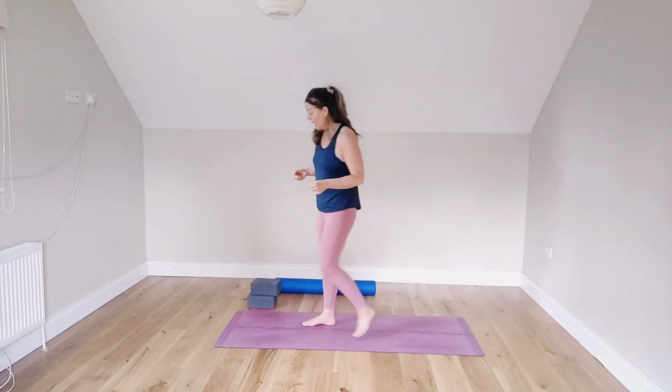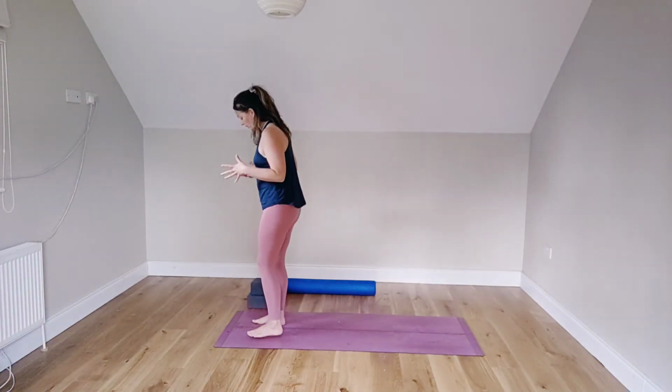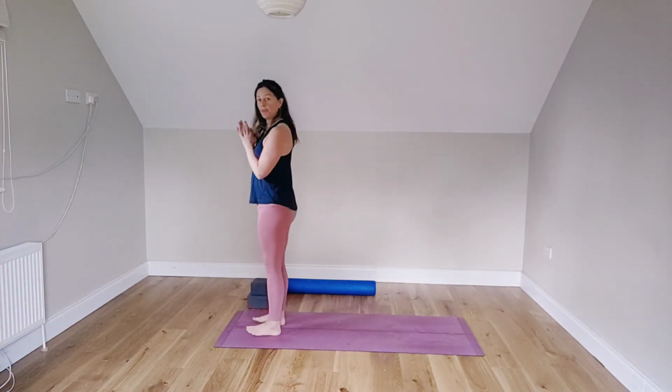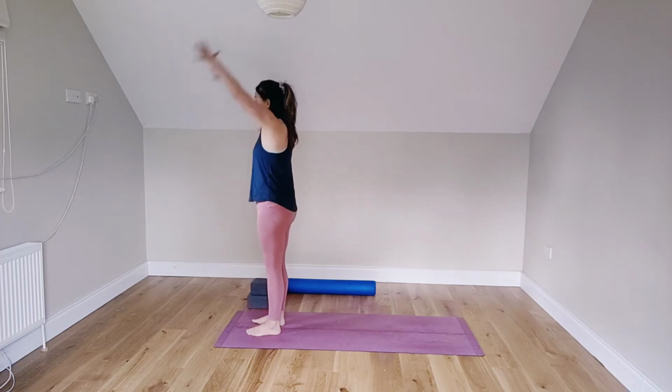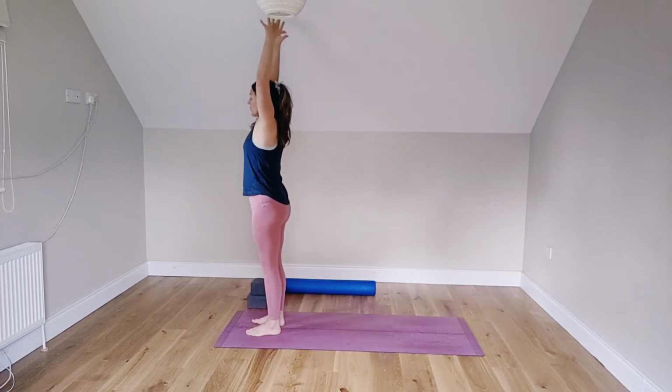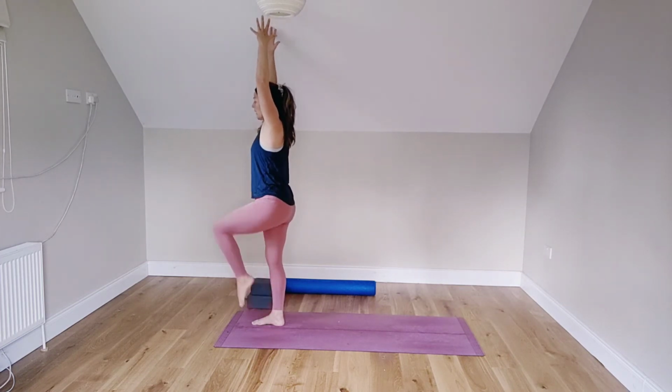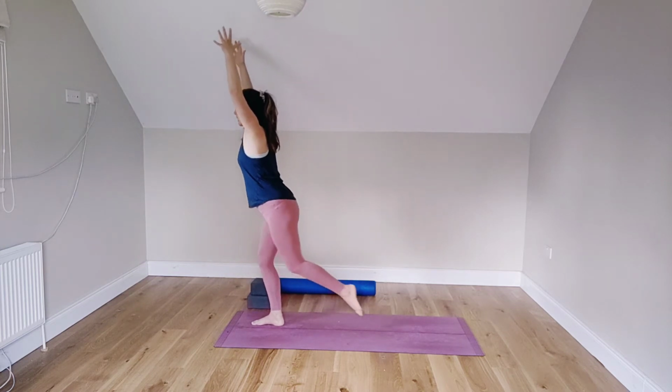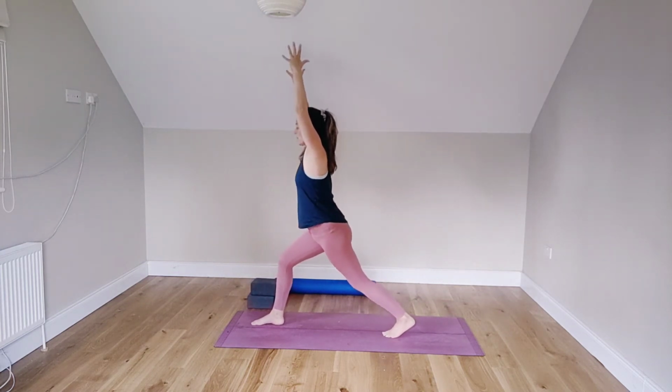And then inhale, coming up. And then exhale, take your hands back down to your hips. So from here we're going to do an active rotation, and we'll do it in reverse crescent. So if you stand at the front of your mat, take your arms overhead, pull into your core. Inhale your left leg up. Exhale, slowly step it back to crescent pose.